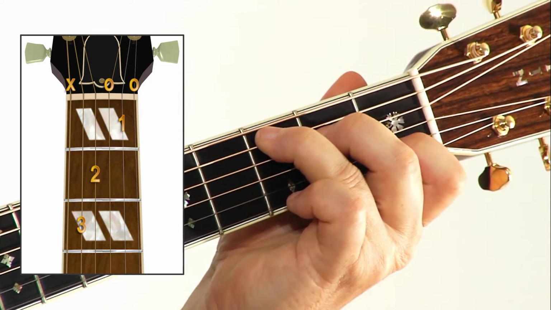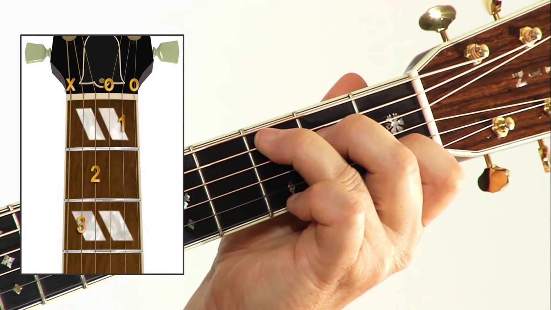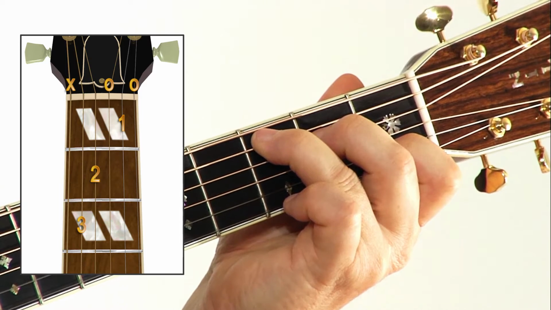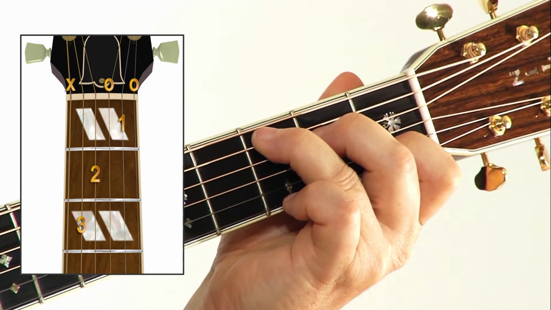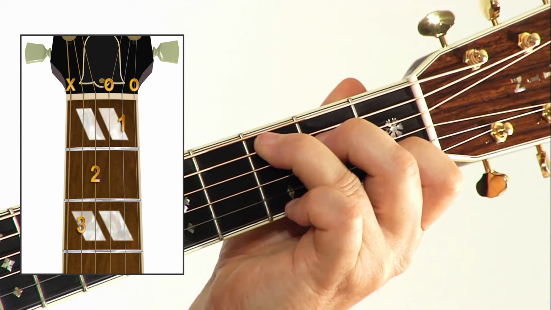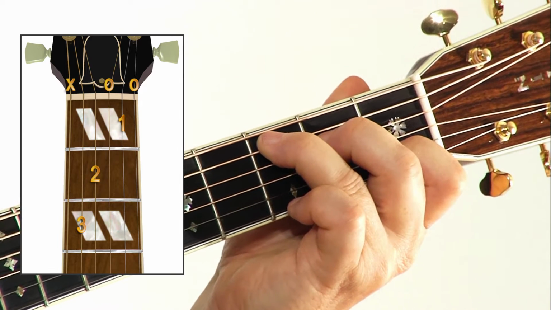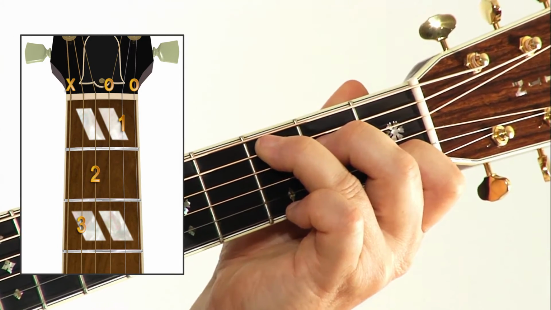And then 1st finger on the C note, 2nd string. C, E, G, C. And then finally the open E string, giving us C, E, G, C, E. C chord.